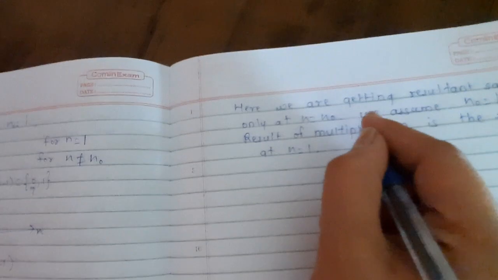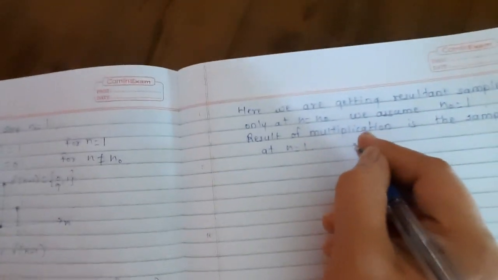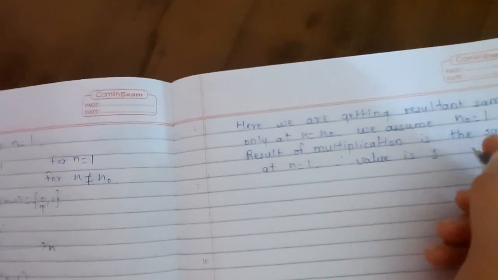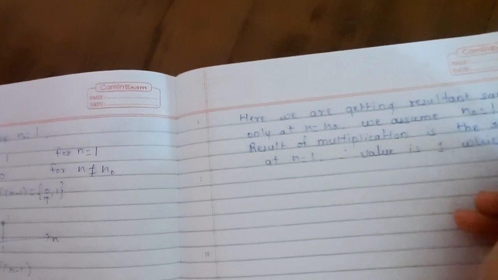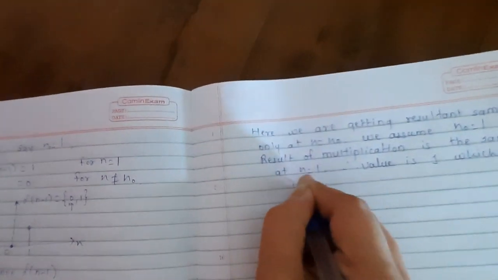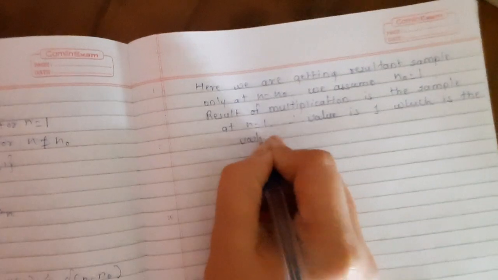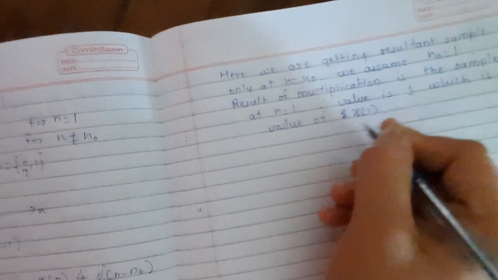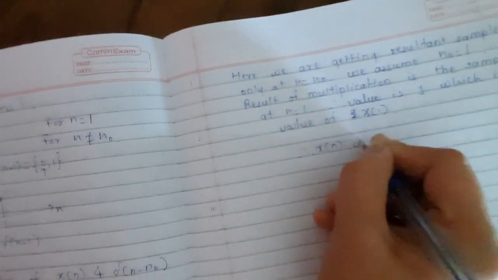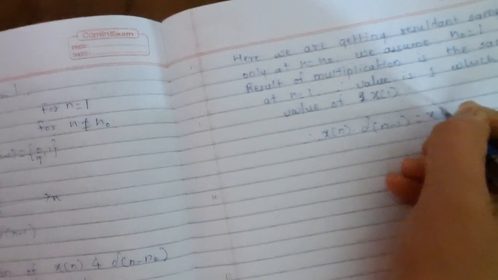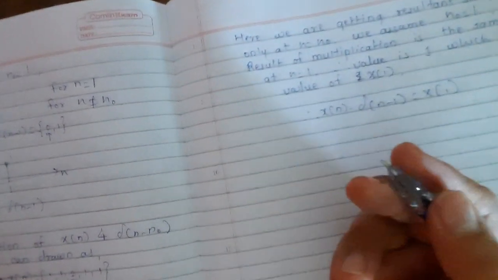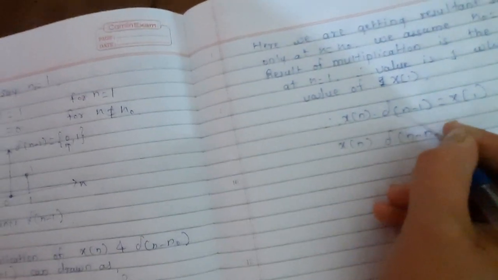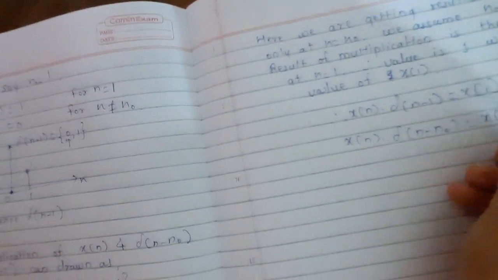So this value is 1, which is the value of x of 1. So x of n into delta n minus 1 is equal to x of 1, or we can say x of n into delta n minus n0 is equal to x of n0.